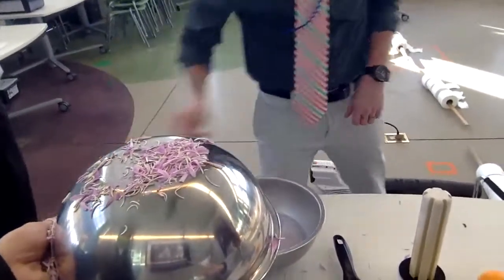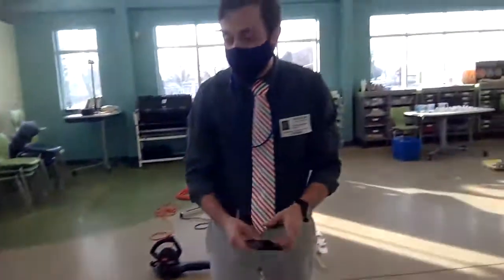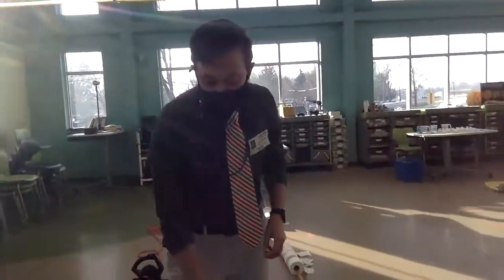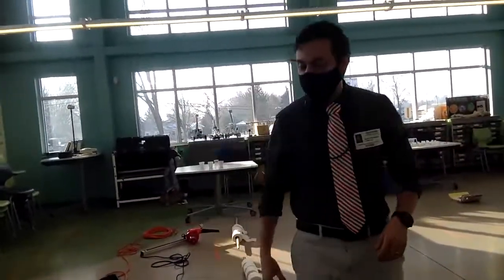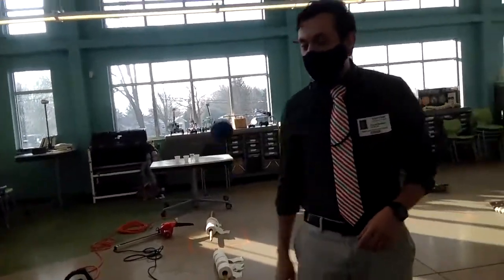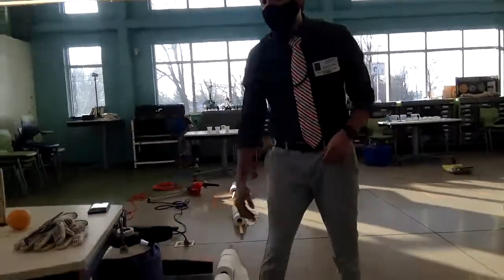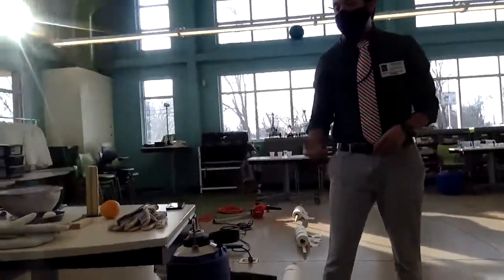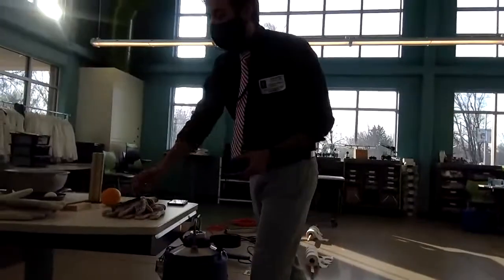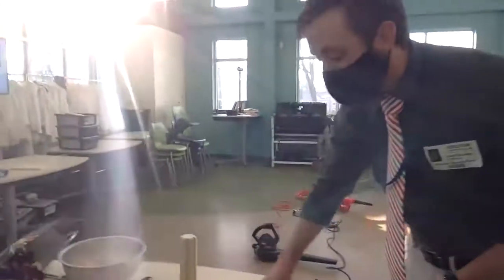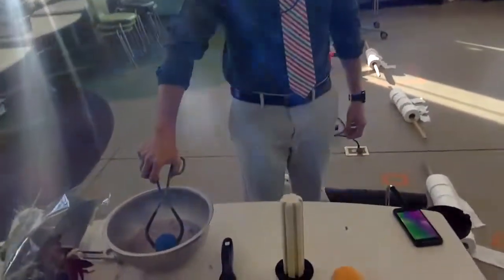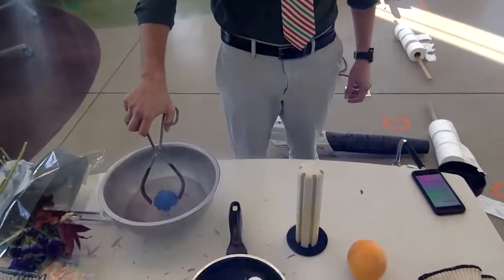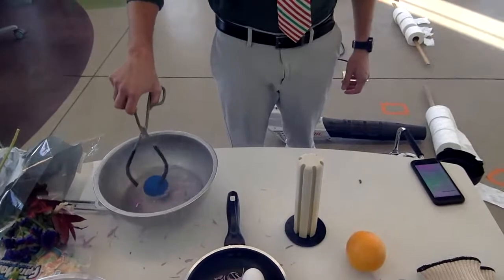All right, another object that we're going to take a look at is this tennis ball or this racquetball. When we look at how it bounces, we can see that it's very bouncy. It has a lot of elasticity. What we're going to do with it is dip this into the liquid nitrogen. And as we do, we're going to see how it changes from being very elastic and very bouncy to reacting very differently.